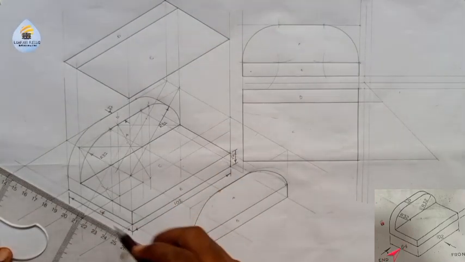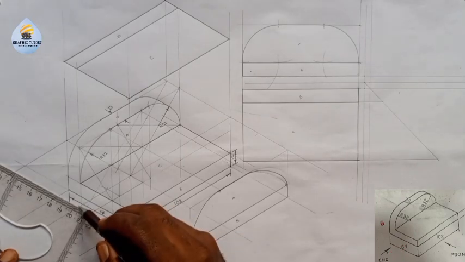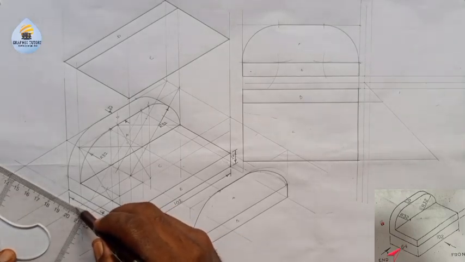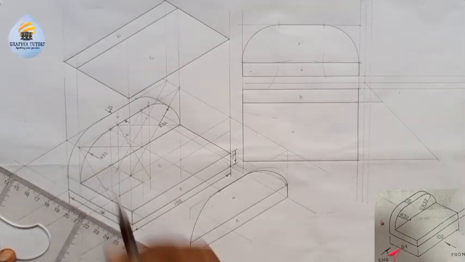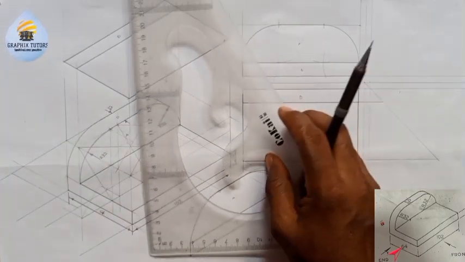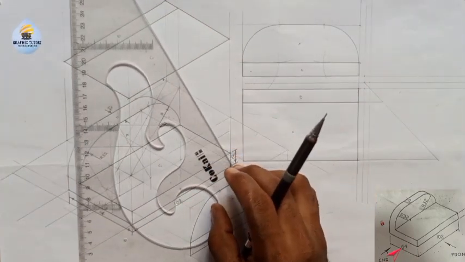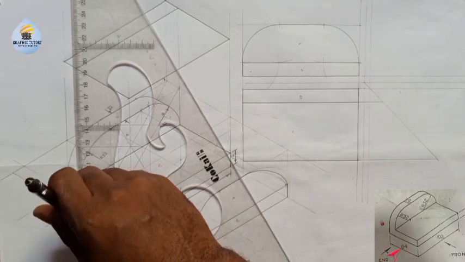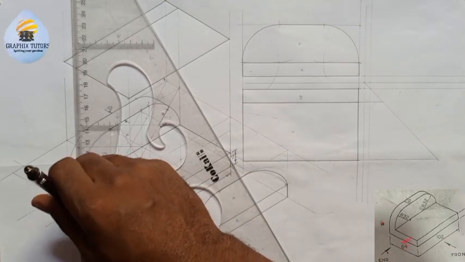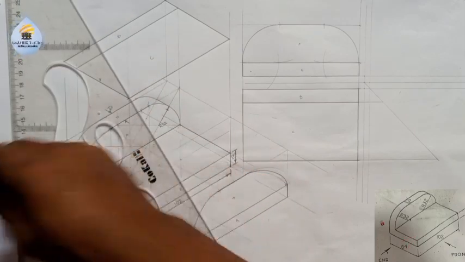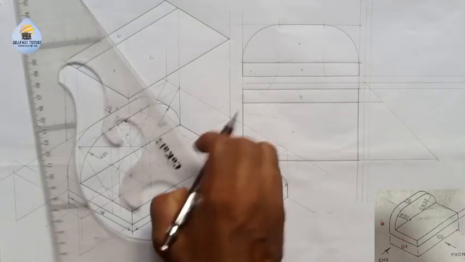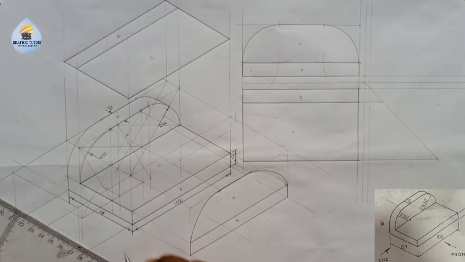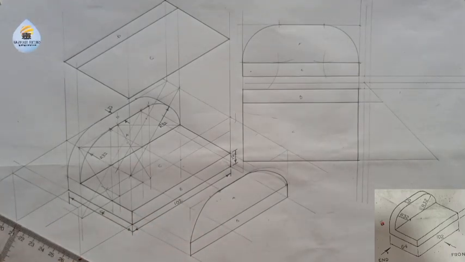Now, if I connect this end here, this to this point here, and all the four ends, I want to connect them together, just like I did in the plan and the front elevation.